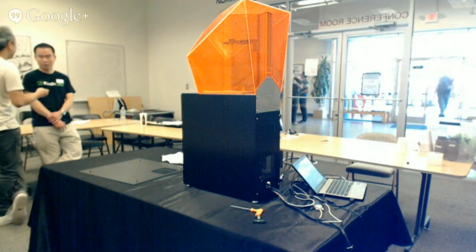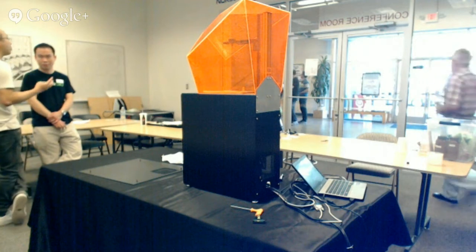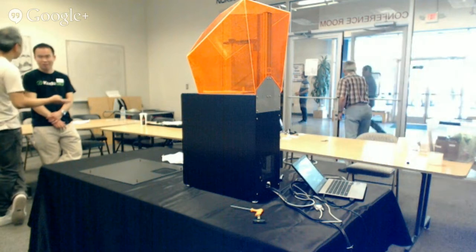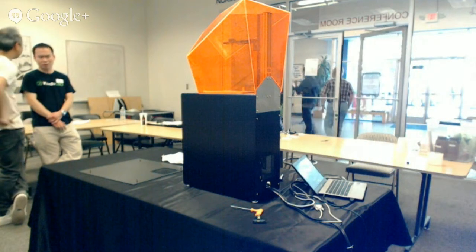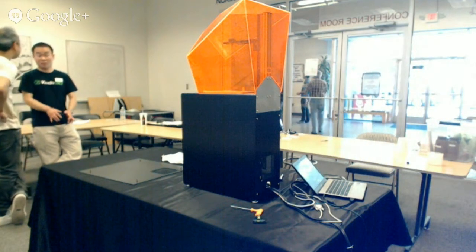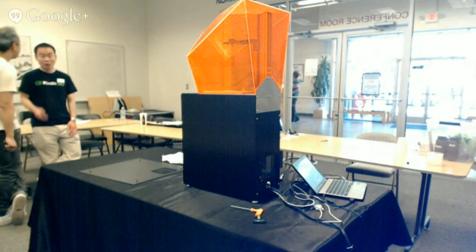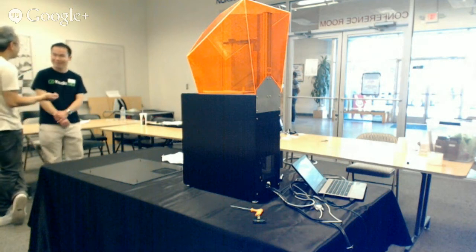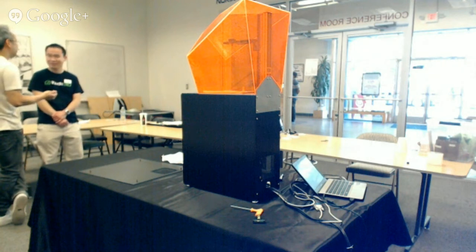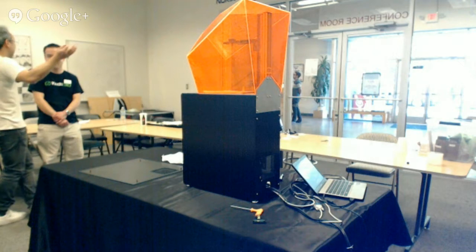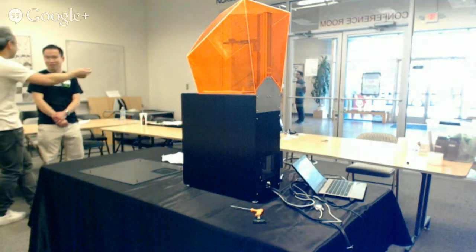I already have one. But the LCD projector that's in the printer, is that stock or have they modified it? Stock, it's unmodified. And they use this particular projector because it's unmodified, and there are trade-offs because of that. Because it has these aspheric optics, this projector is optically not as good as some other projectors for this purpose.